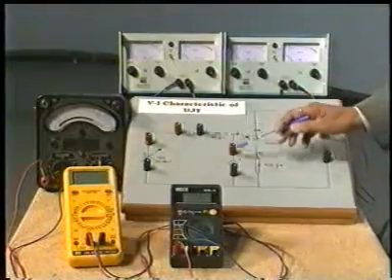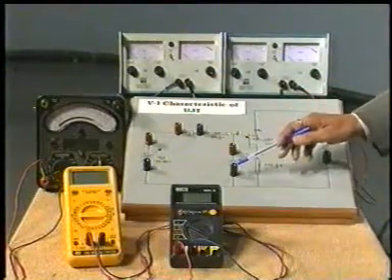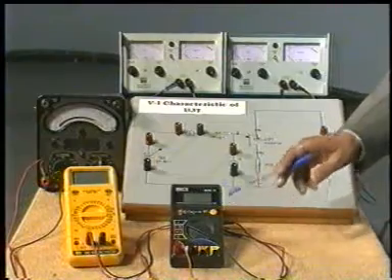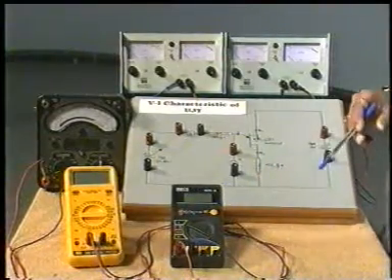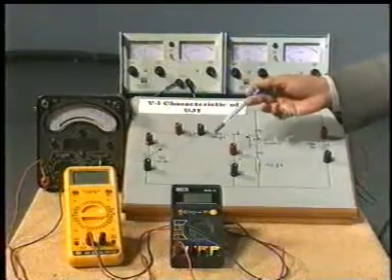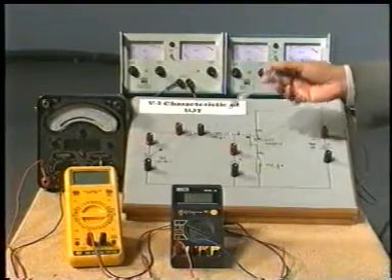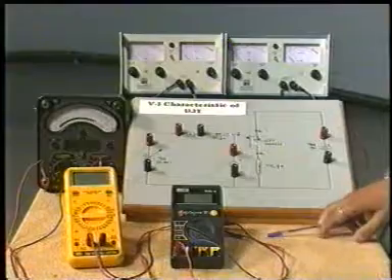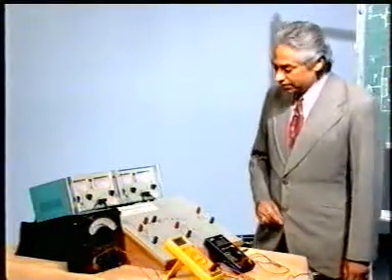Now between these 2 terminals, the red one and the black one, the positive and the negative, we are going to use this digital multimeter as a voltmeter, and this multimeter will be used later on when we want to note down the values of the current. So this is all about the board, and now I am going to connect it for you and perform the experiment.